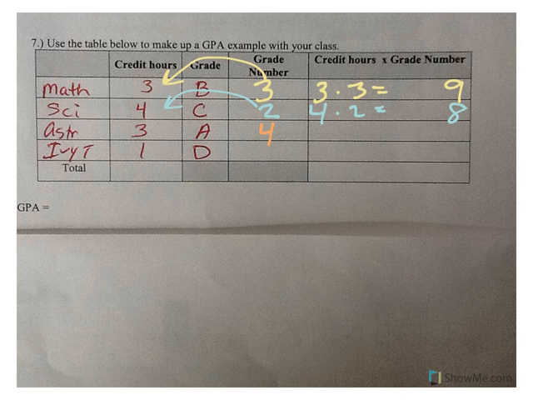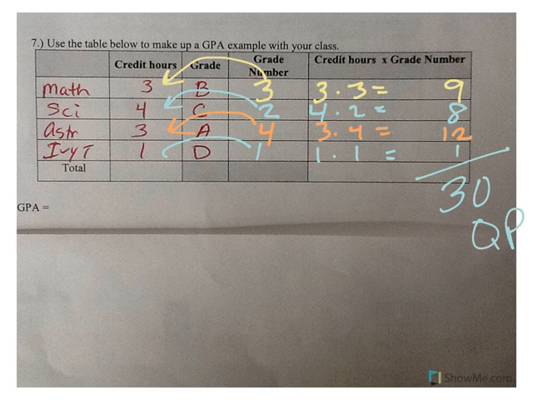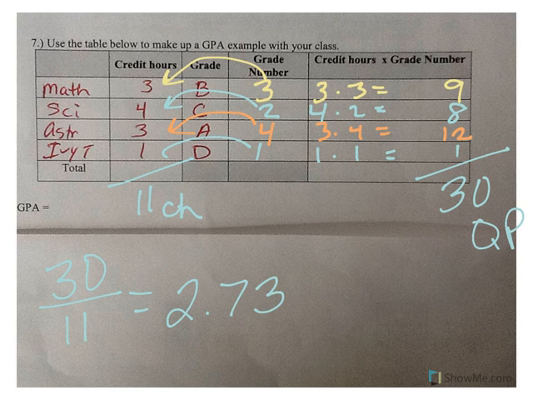You got an A in astronomy. So 3 times 4, you earned 12 points. And then you slacked off in IBT and got a D, so you only earned 1 point. So add those up, you earned 30 quality points, and you attempted 11 credit hours. So 30 points divided by 11 credit hours gives you a GPA of 2.73. And that is how your GPA is figured.